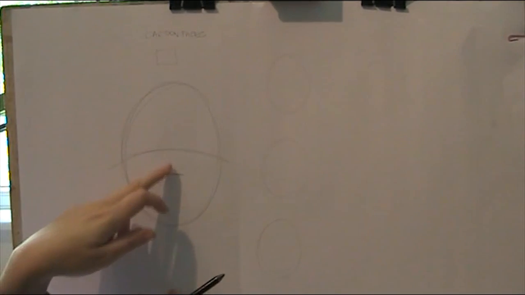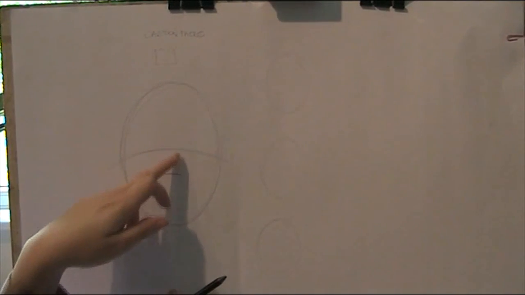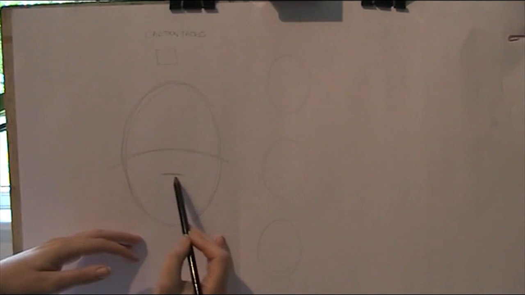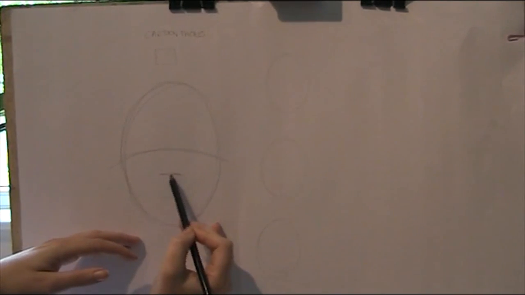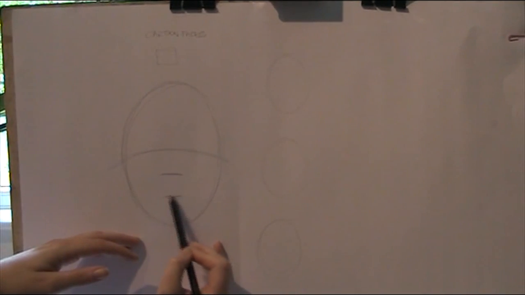So what you would be doing is you look at how far you'd like to bring your nose down, and then you would divide that part from the nose to the chin halfway, and that's where you would place your mouth. This is the basic proportion that we use with portraiture as well, and how the face works together.